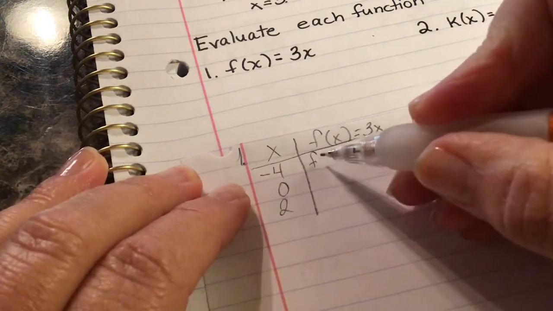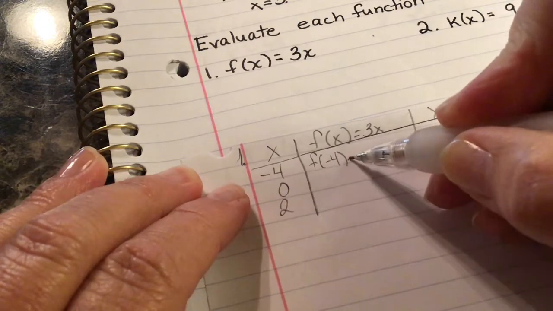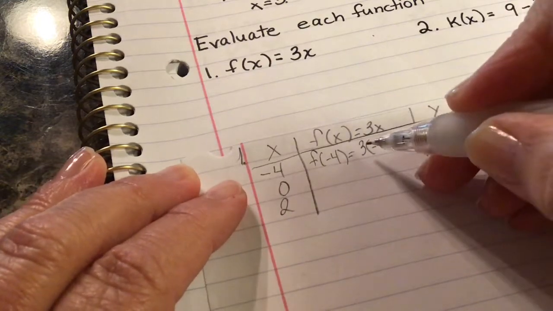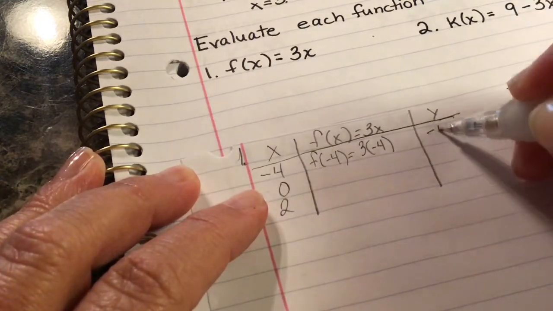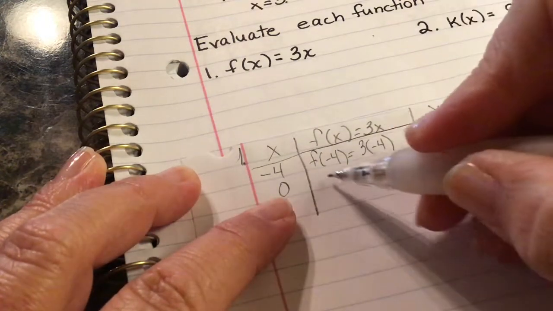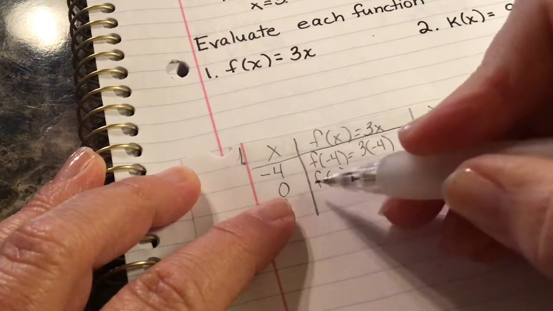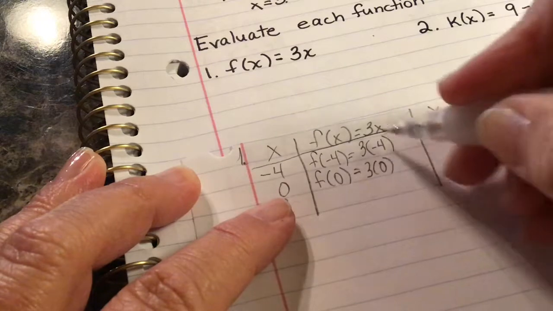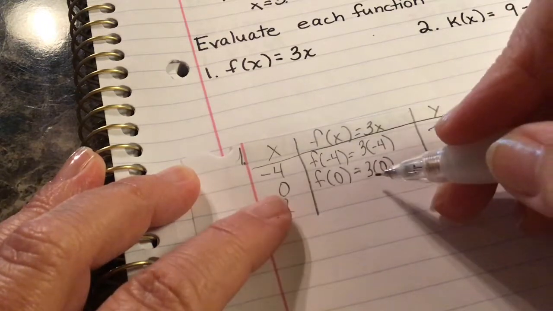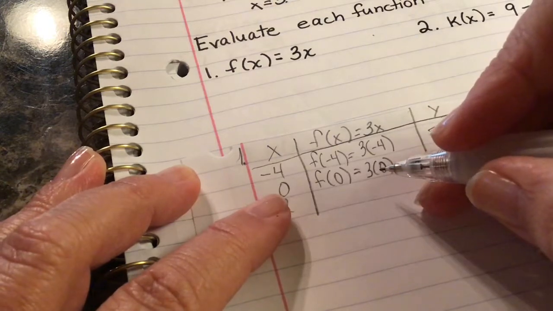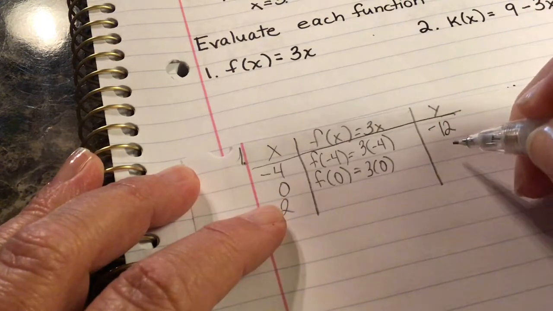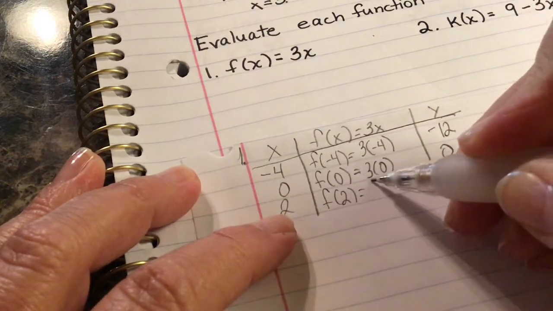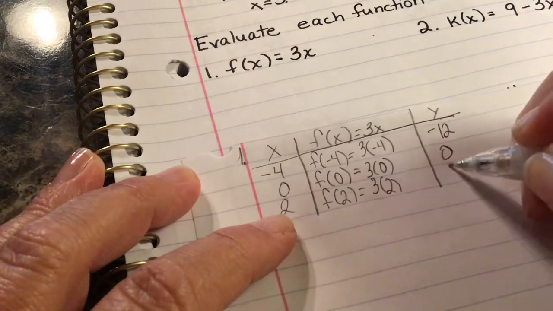Okay, so if I do f of -4, that would be 3 times -4. And since I don't have anything to add, I can just go ahead and put the answer. 3 times -4 is -12. Now I need to know what the solution is when I substitute 0 in. F of 0 is 3 times 0, and I do expect to see this kind of work from my students. 3 times 0 is 0. And then substitute 2 in, f of 2. 3 times 2 is 6.